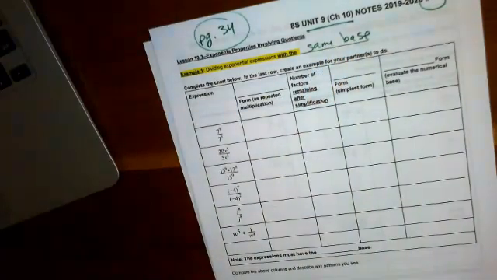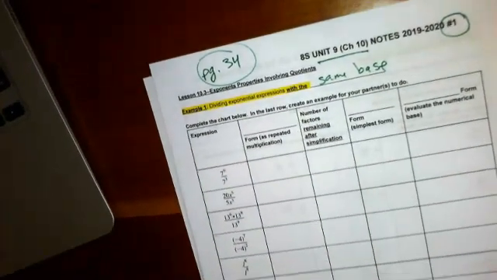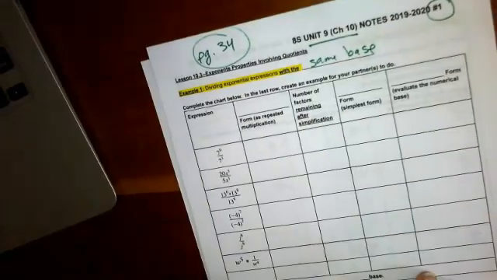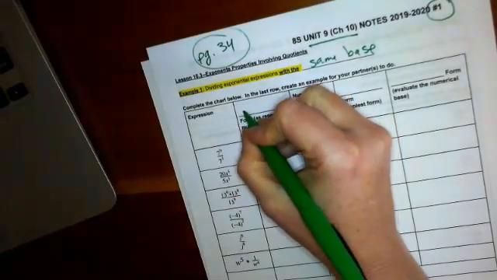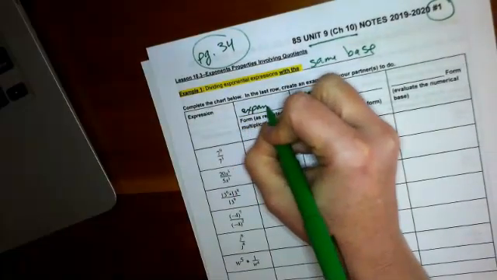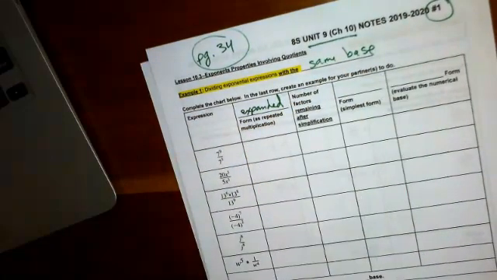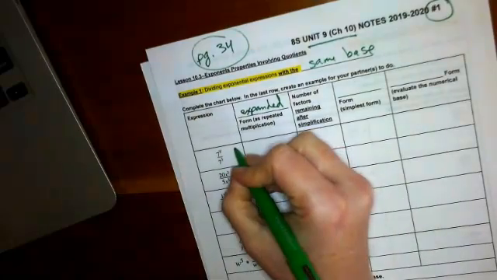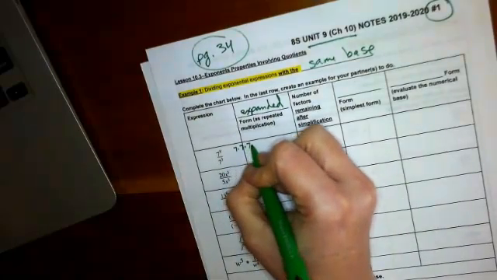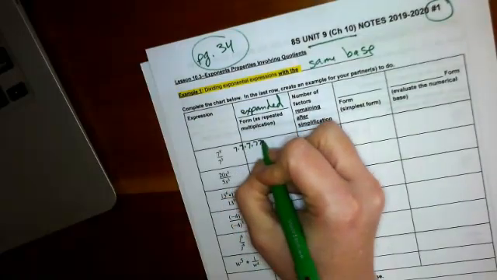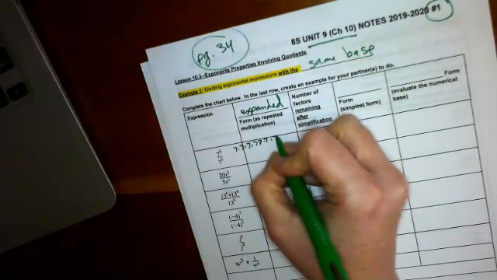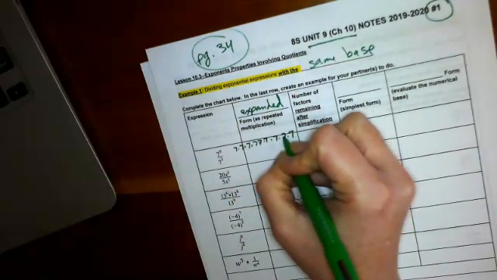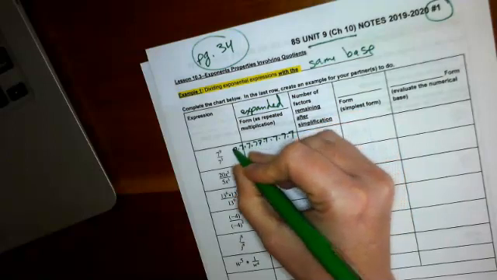So let's just look at a couple of examples here. I'm not going to do the whole chart. We've got 7 to the 9th. Let's just move this down so you can see a little better. 7 to the 9th over 7 to the 3rd. First, we're going to talk about expanded form, and that's as a repeated multiplication. So we have 9 sevens. So 7 times 7, we're going to write them all out. That should be 1, 2, 3, 4, 5, 6, 7, 8, 9.